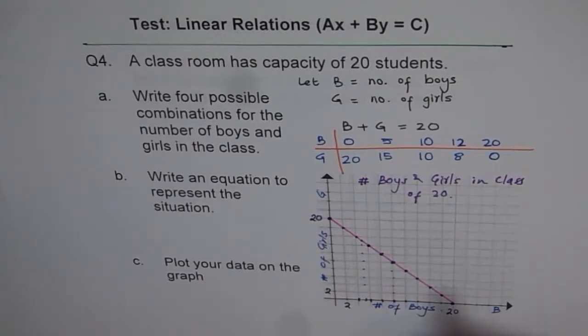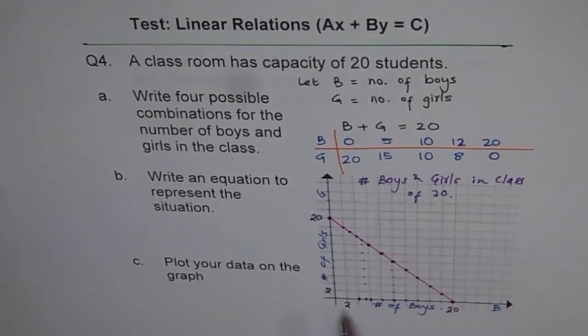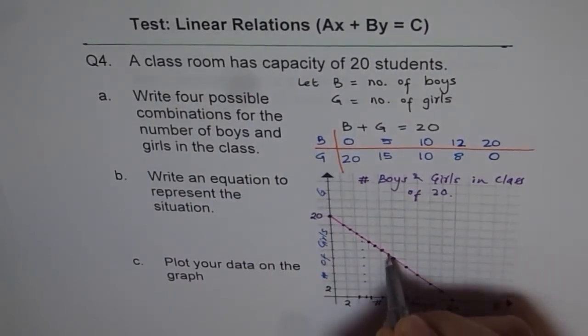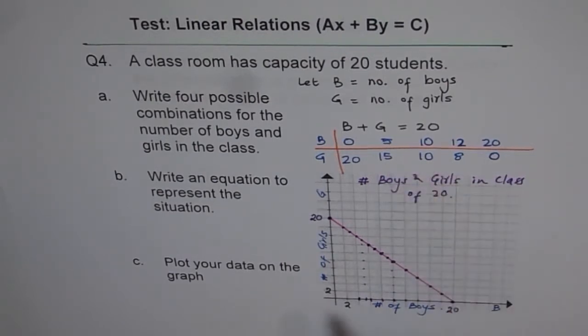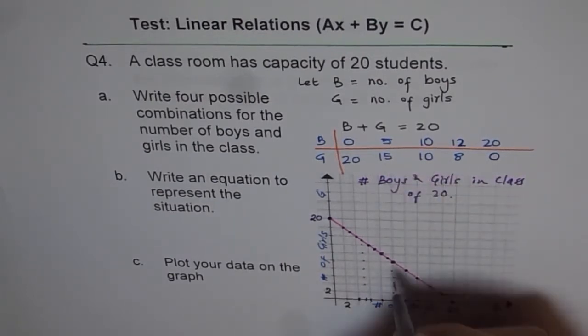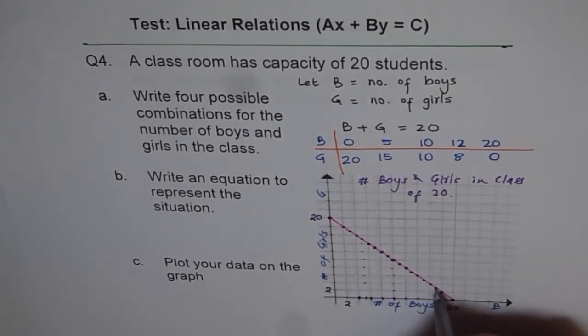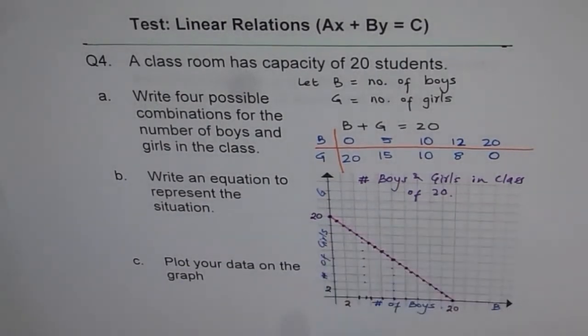Do you understand? So you get some points, and of course, since we have taken a scale of 2 per division, we will have points in between, right in the center also, as we saw here, 5 and 15. That will be right at the center. So we will get a set of points like this. In fact, since I made a mistake, I am now plotting all the possible points.